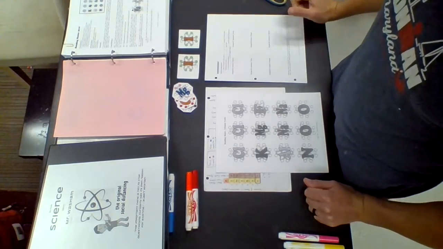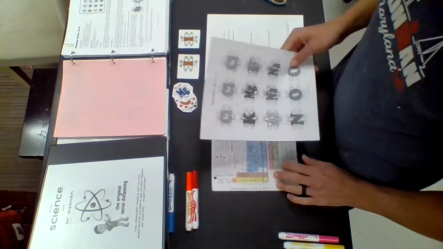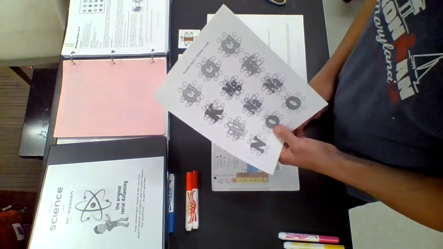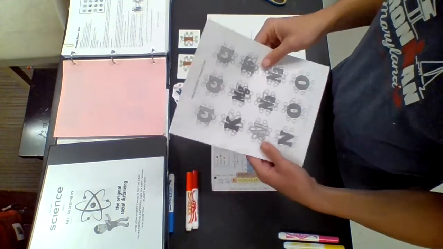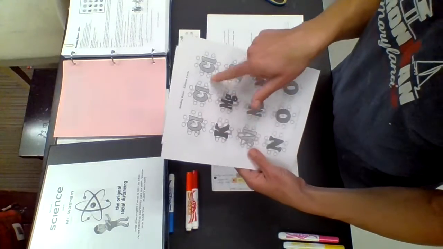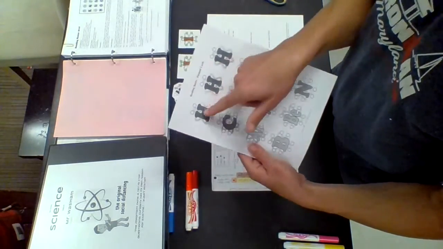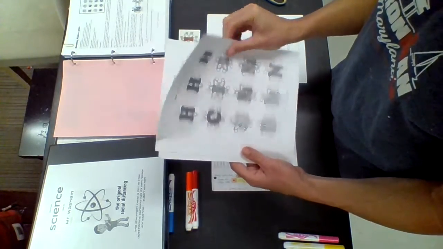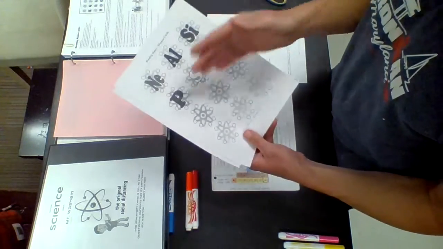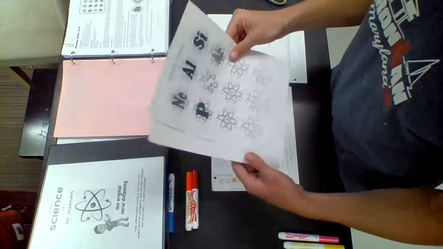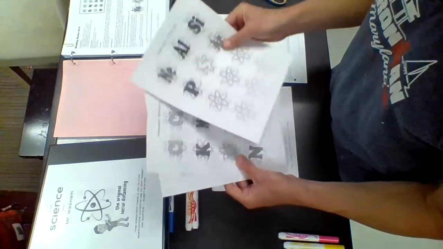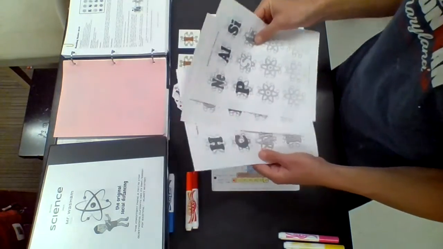Hey everybody, I'm going to show you how to complete the element cards. On the element cards, there are 3 sheets of paper. They look like this. Notice one sheet starts with chlorine across the top. The next sheet starts with hydrogen across the top. And the last sheet is half blank. So that should be easy to tell that there are 3 distinct different sheets. Make sure you have one of each.